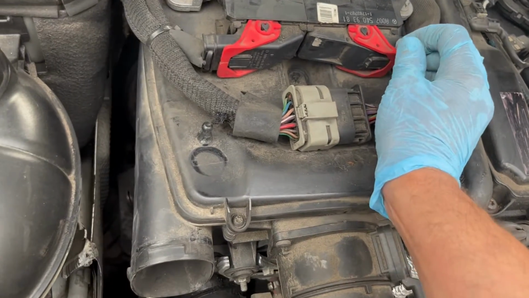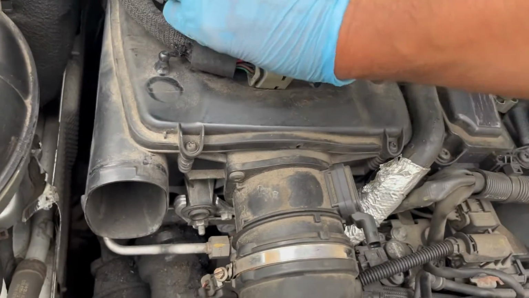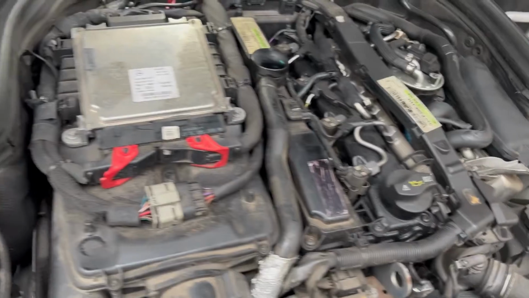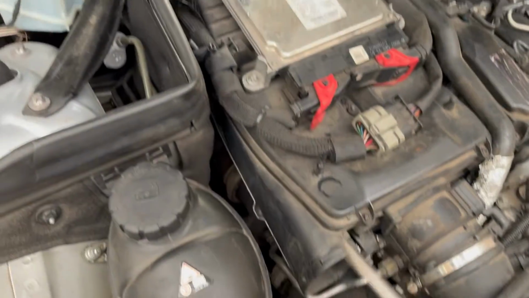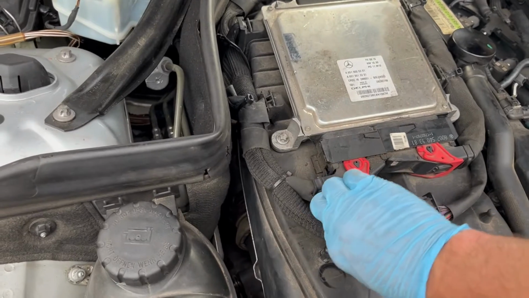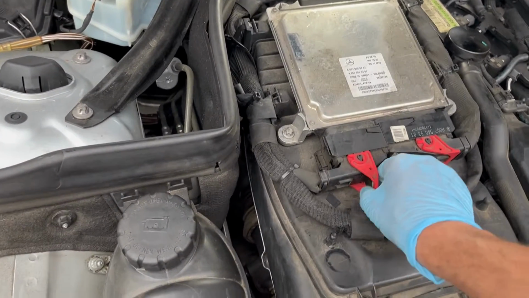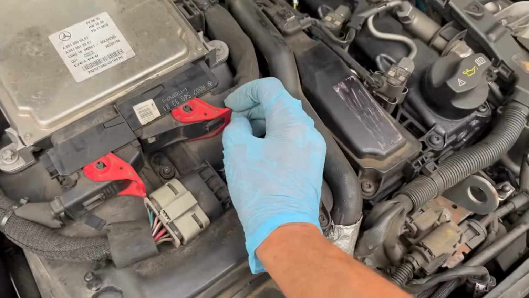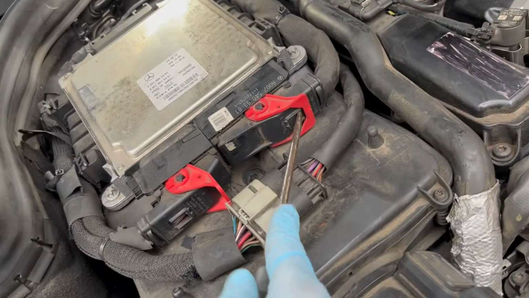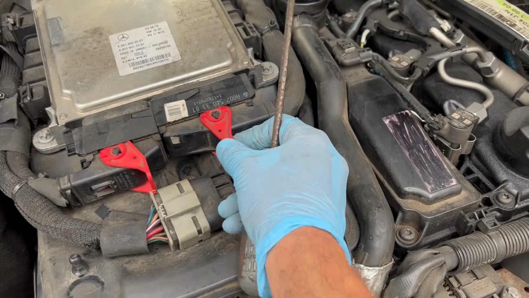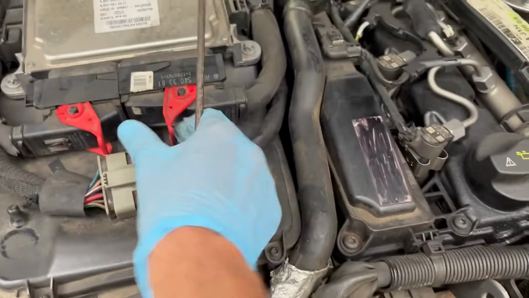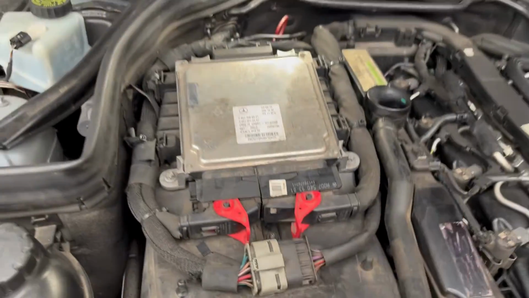That allows one to move these arms forward. Disconnects the, there we go, that should disconnect it completely. Yep, it does.